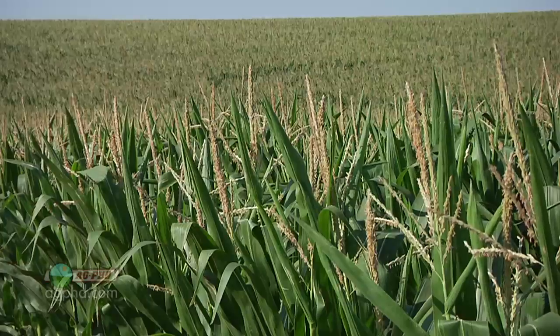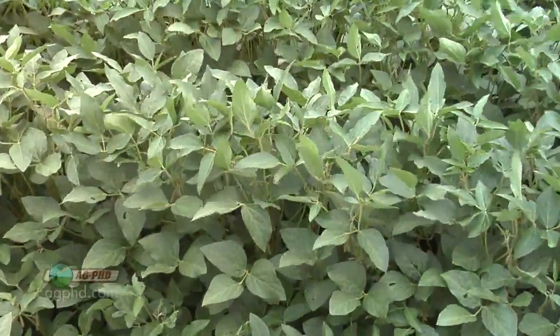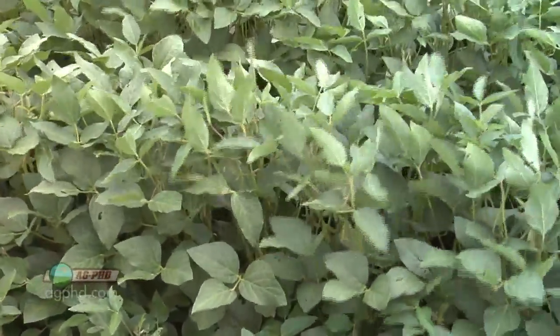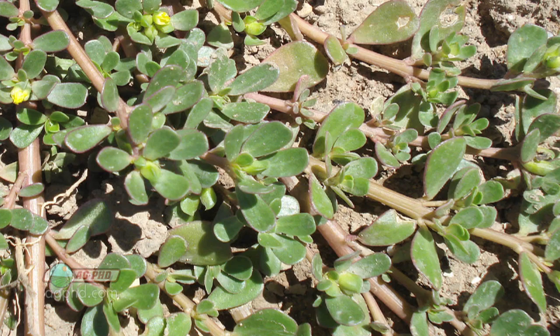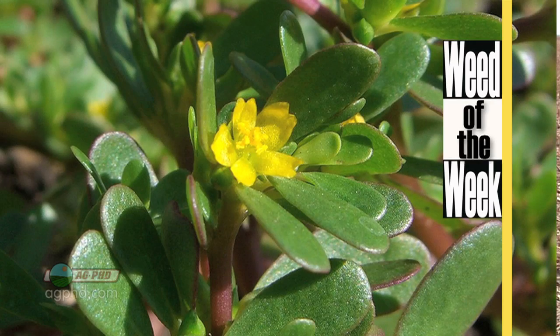Well, farmers have to spread their risk out and kind of work on what the average is over the years. But one thing they can always count on over the years is there will be weeds to control. Weeds like our Weed of the Week. Can you identify this week's weed?